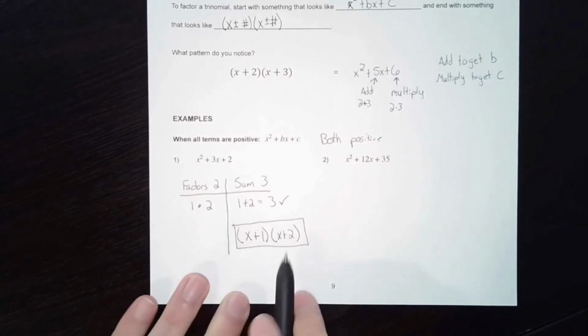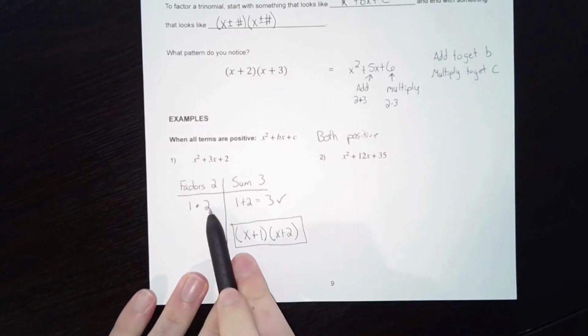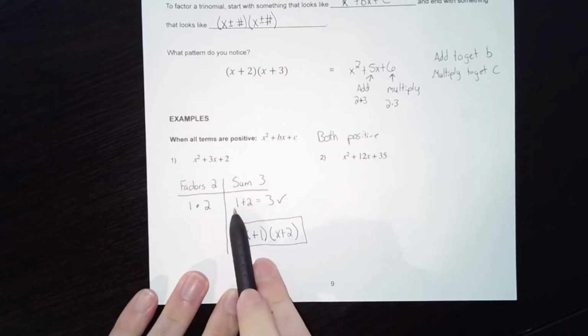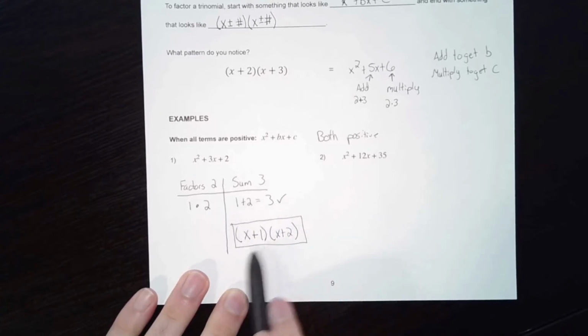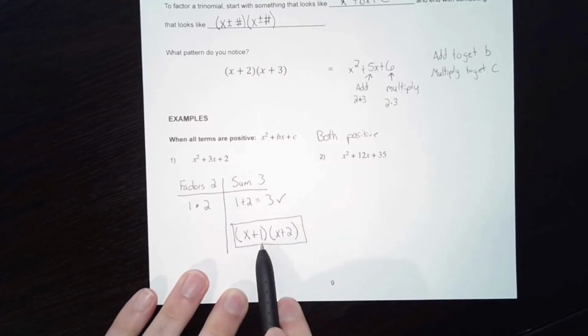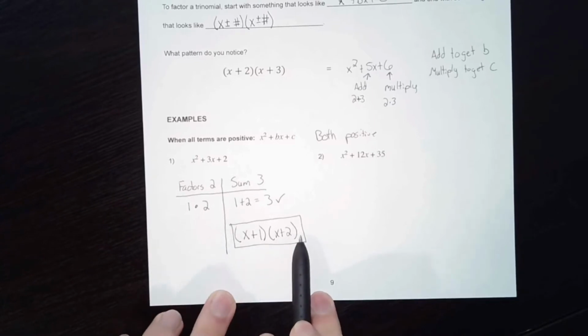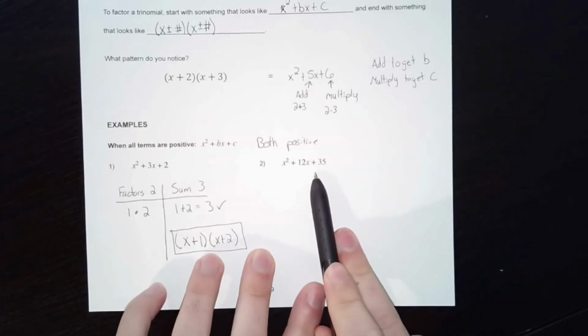Okay, now, quick note here, you could switch these around. 2 times 1 is the same thing as 1 times 2, as well as 2 plus 1. So as long as these are both positive, you can switch these, say x plus 2 first and then x plus 1.